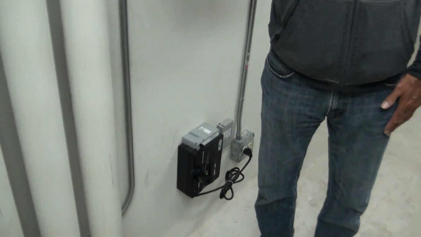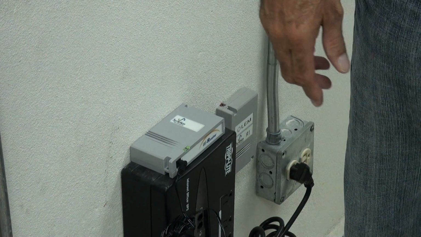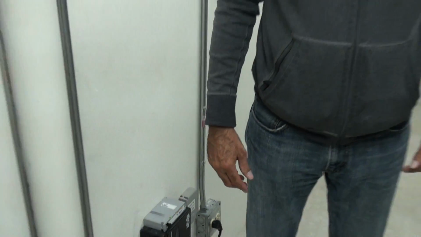The repeaters are connected and they go to the data stream, which then takes the data off site. So that's basically the metering system.